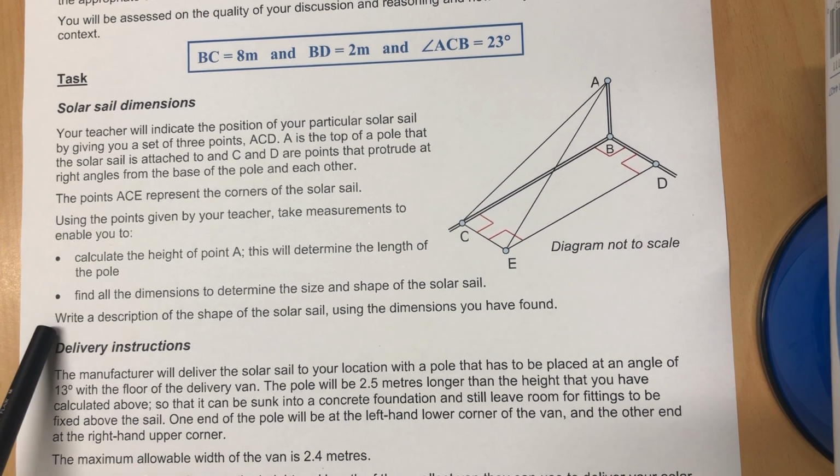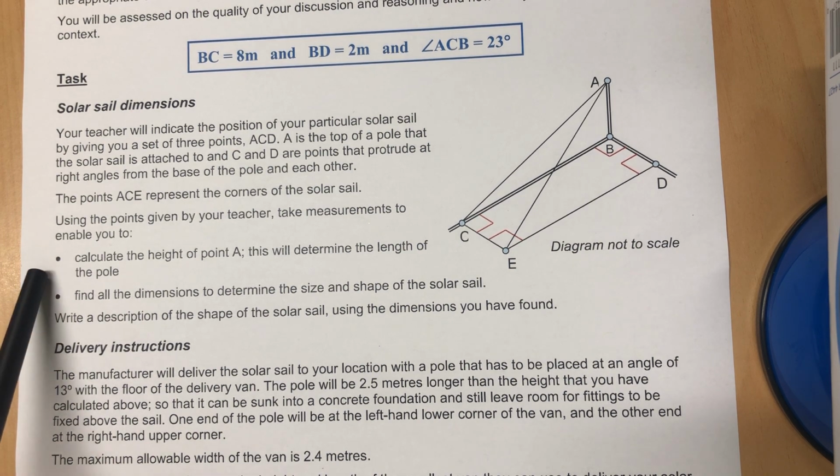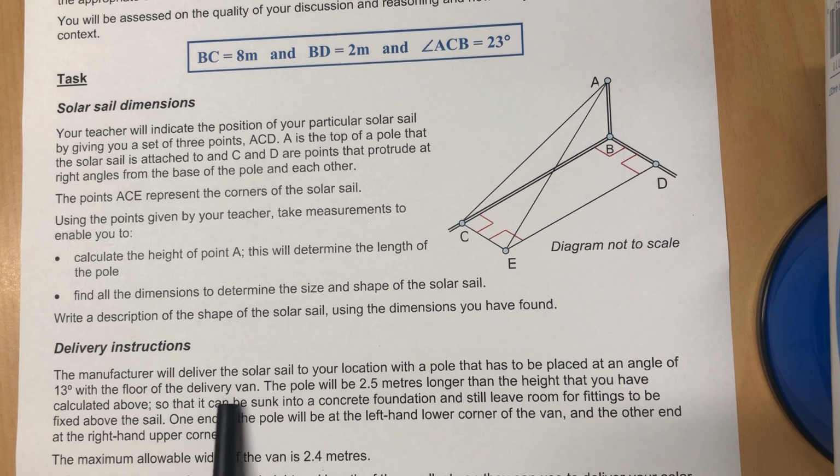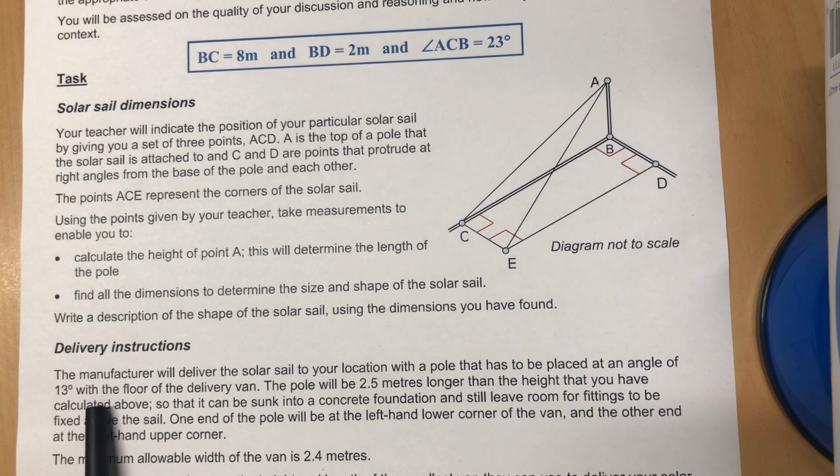So normally in an assessment task, there will be bullet pointed things that you need to do. That's a good indication of little steps that you should tick off one at a time if they are there. Then we're told the manufacturer will deliver the sail to your location with the pole, and that the pole is going to be placed at an angle of 13 degrees to the floor of the delivery van.